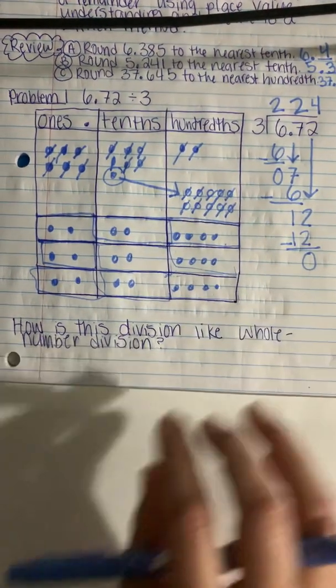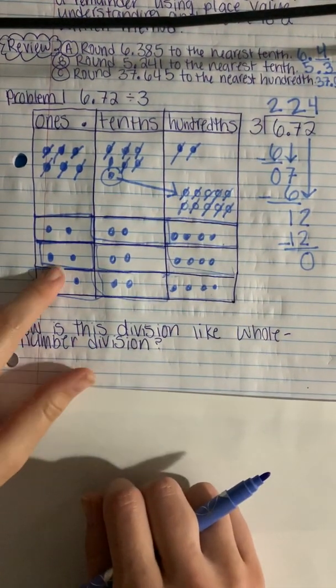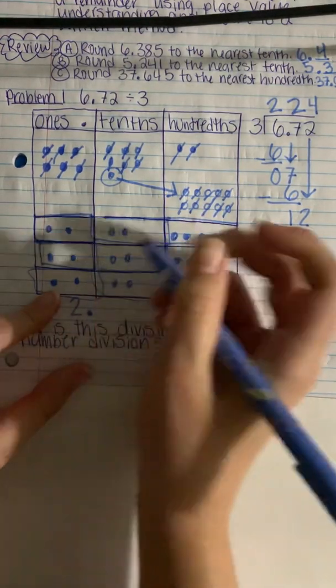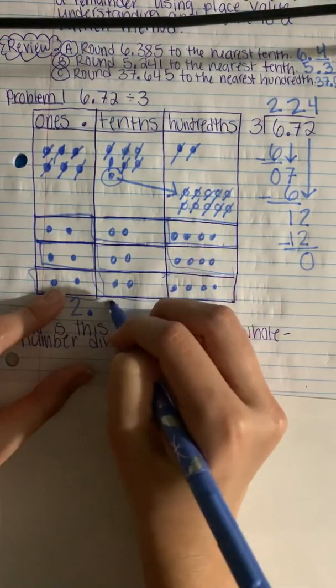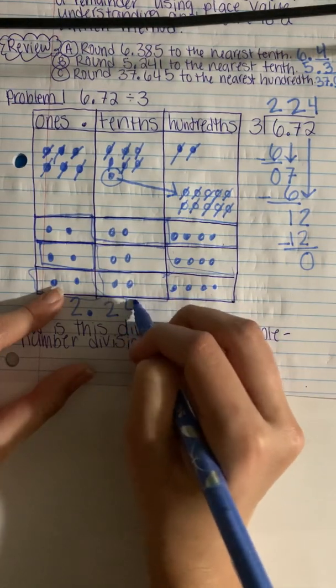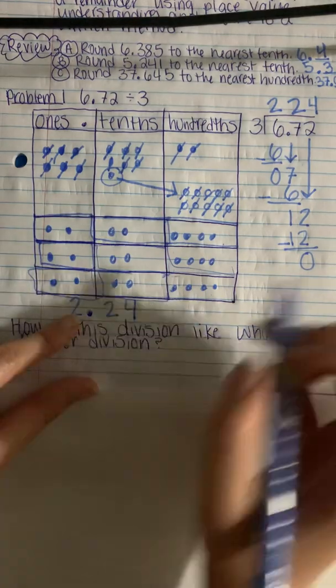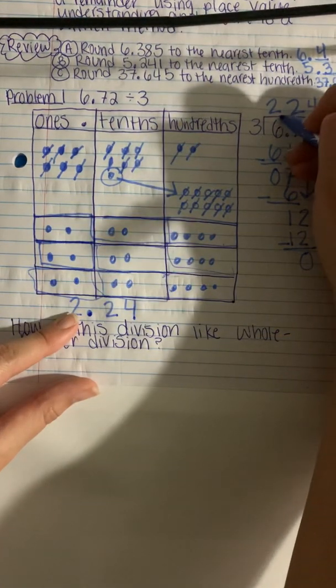There's no thousandths. There are no more numbers in our standard algorithm to pull down. So I have 2 ones in each group, 2 tenths in each group, and 4 hundredths in each group. This decimal here in the place value chart reminds me of where this decimal goes.